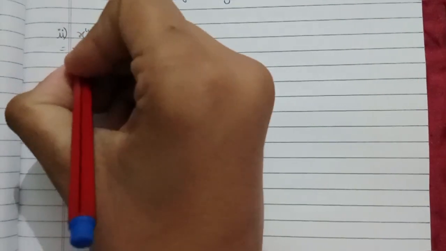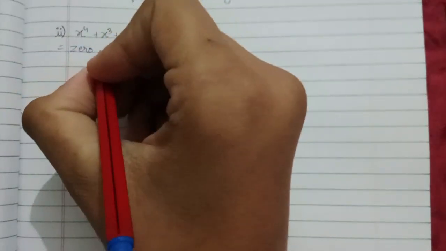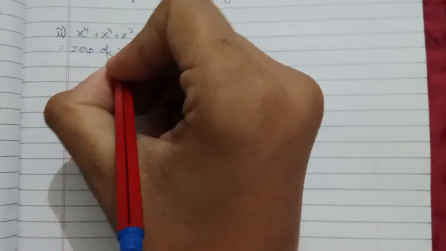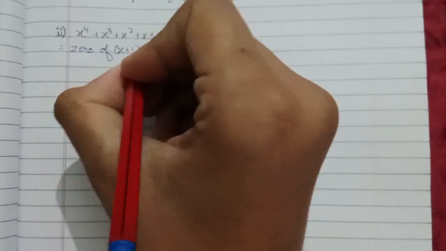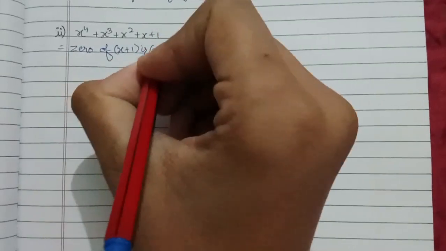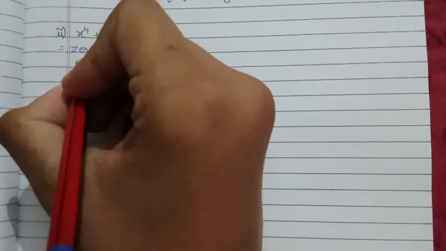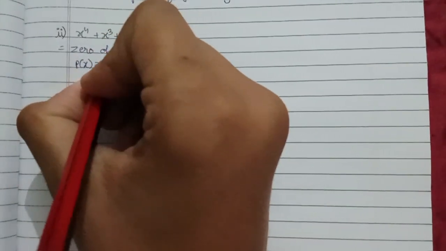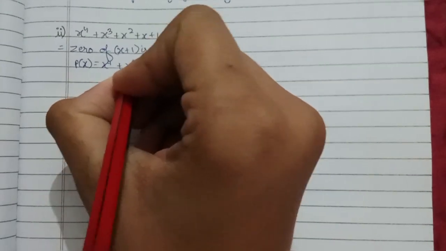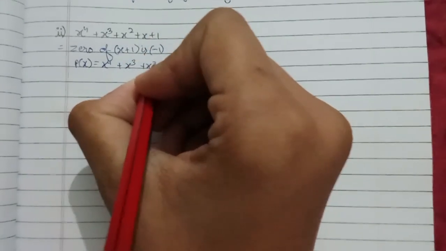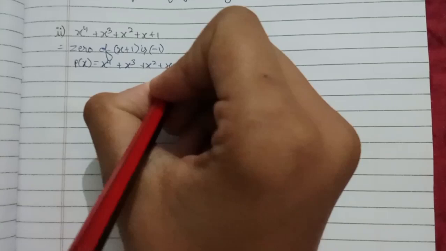In the first step we will write the zero of x plus 1 is minus 1. Now p of x equals x raised to power 4 plus x cube plus x square plus x plus 1.